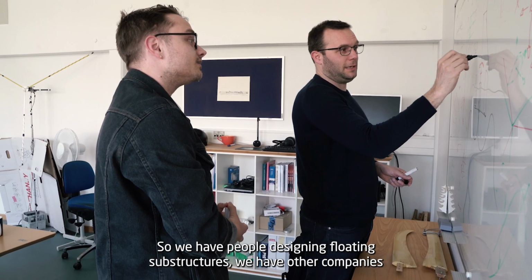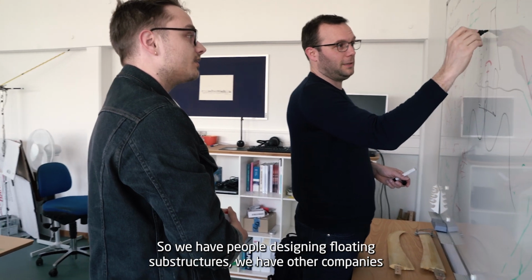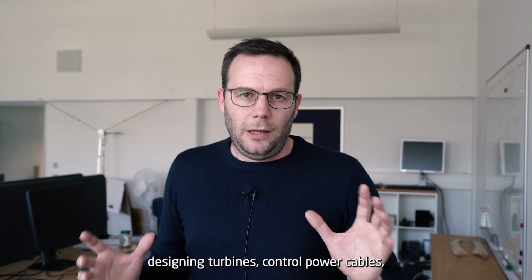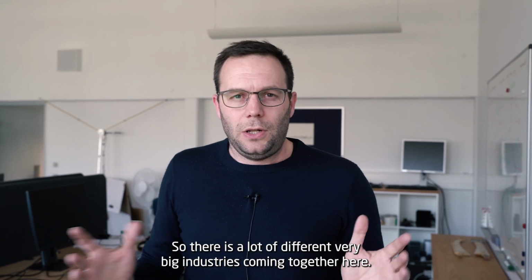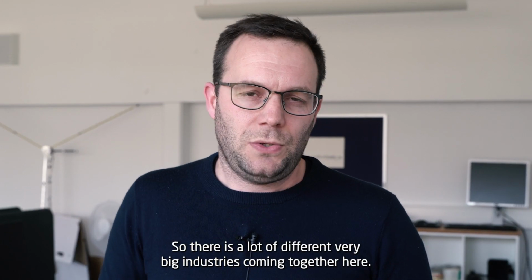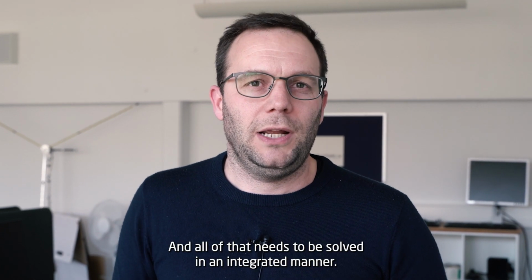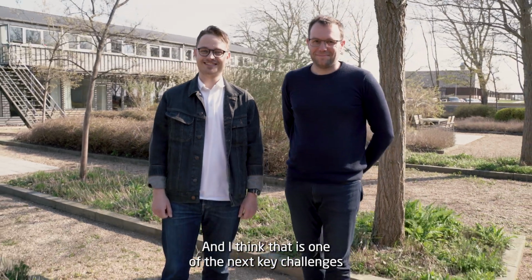So we have people designing floating substructures, we have other companies designing turbines, control, power cables, so there is a lot of different very big industries coming together here, and all of that needs to be solved in an integrated manner, and I think that is one of the next key challenges.